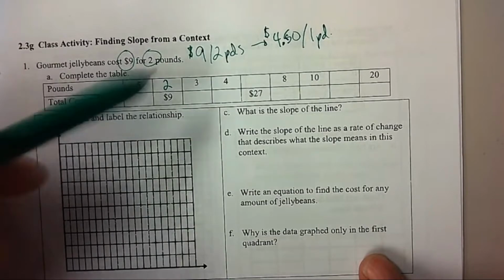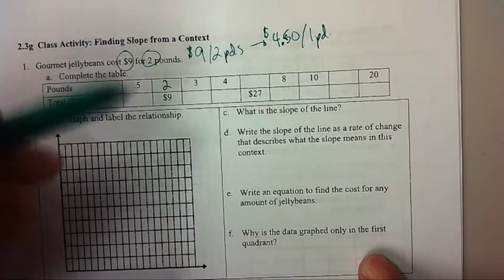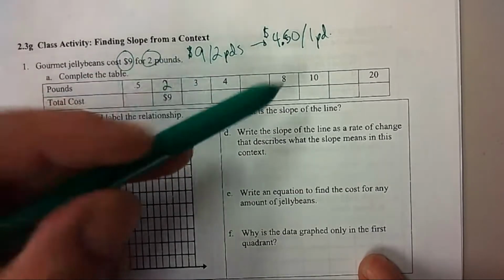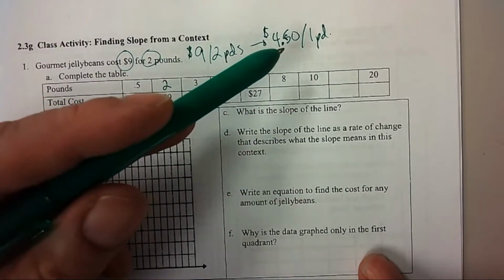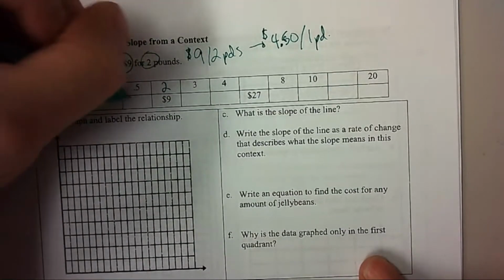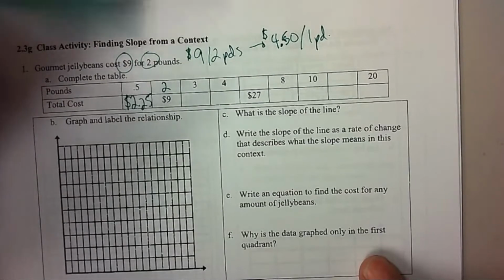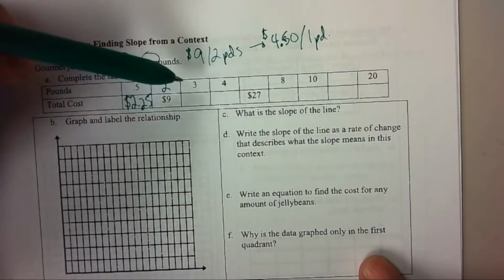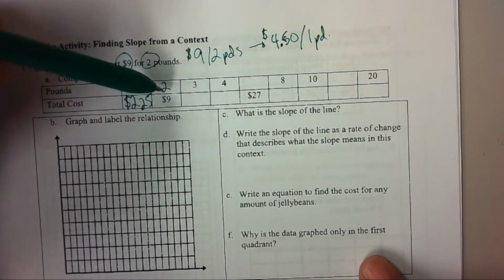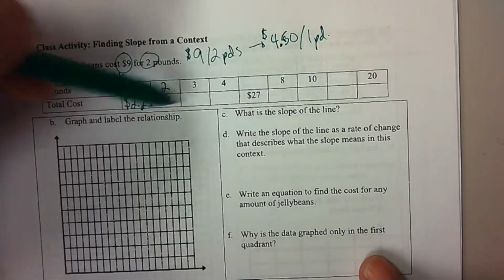So that's what I'm going to base everything off of, being $4.50 for 1 pound. Now, I see here half a pound, so I need to think, well, what's half of 4.50? And that's going to be $2.25. Okay, 3 pounds. So if I know 2 is 9, I just need to add another 4.50 to that for the extra pound.